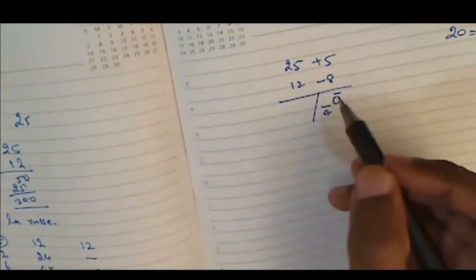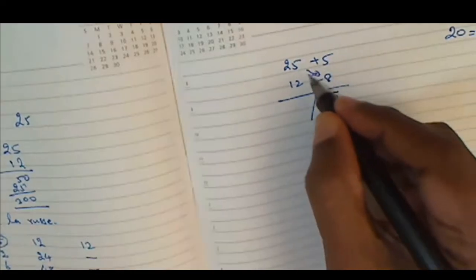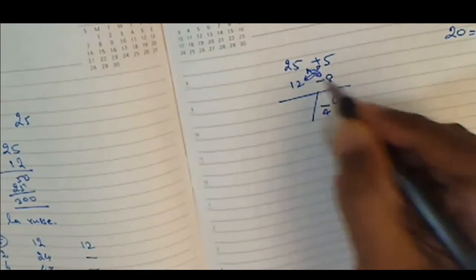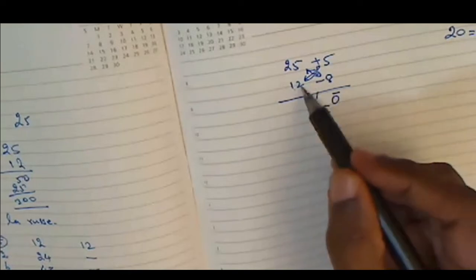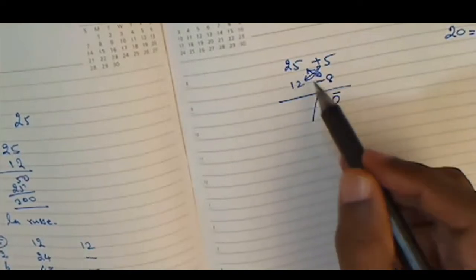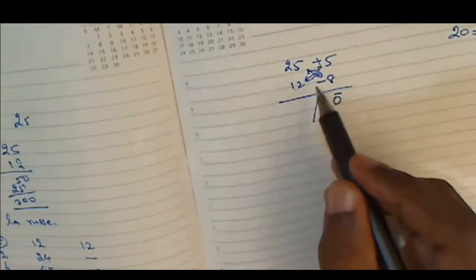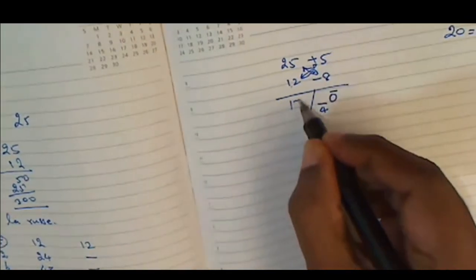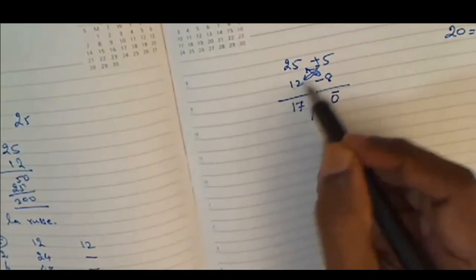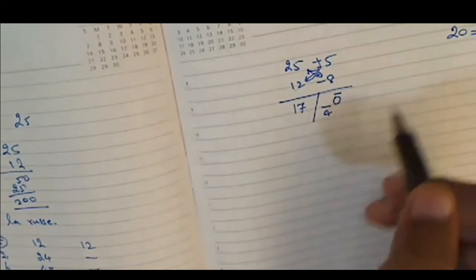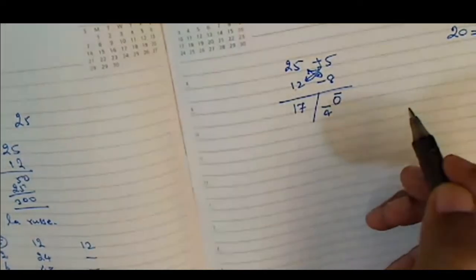And on the left hand side, you can take it this way, these two numbers, or you can take it this way. So this is 12 plus 5, right? 12 plus 5 is 17, or 25 minus 8 is 17. You get the same value. So the value that you write here, either you take this way or this way, both will give the same value, right? So you get 17.